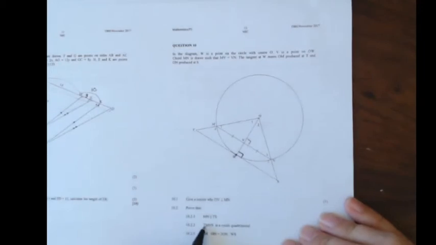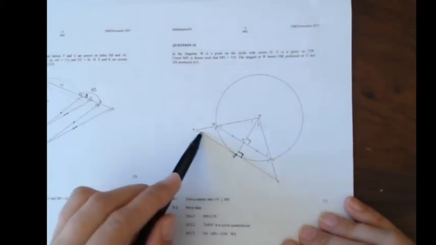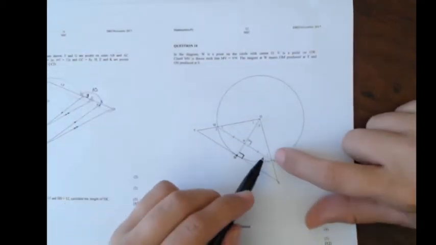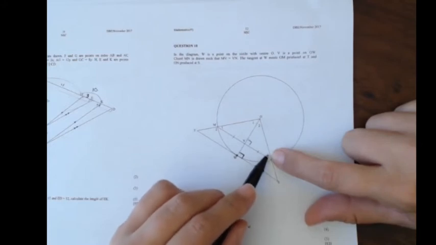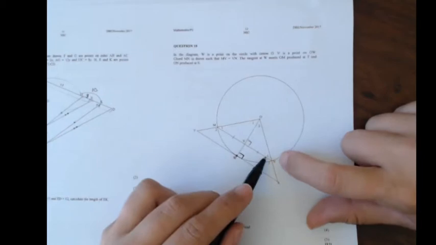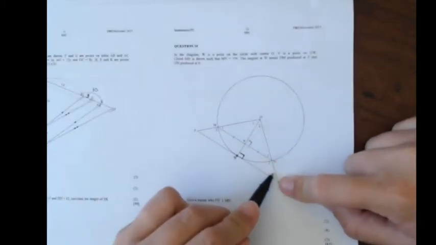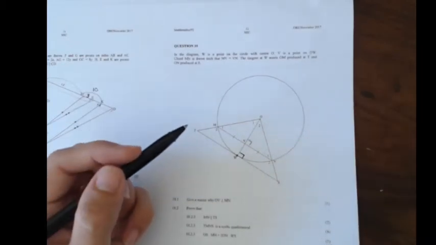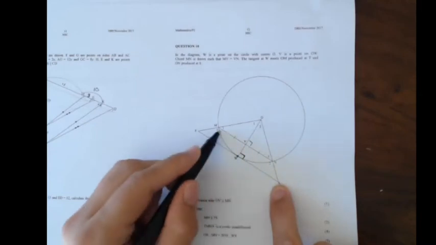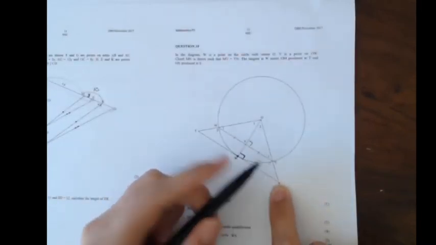10.2.2, prove that TMNS is a cyclic quadrilateral. So to have a cyclic quad, I can either show maybe that the exterior angle is equal to the opposite interior. So I must show that N1 is equal to T or M1 is equal to S somehow. Or alternatively, I must show that the opposite angles are supplementary. So this one plus that one gives me 180 for some reason.